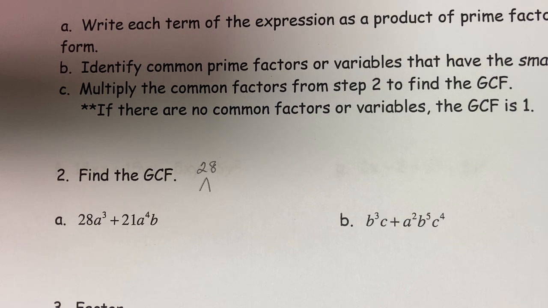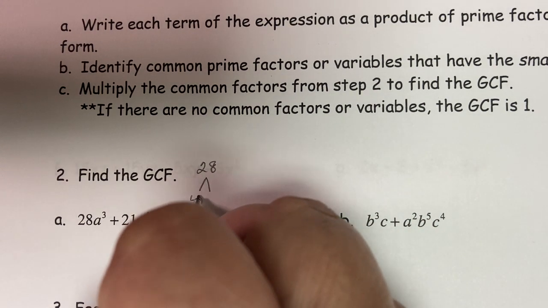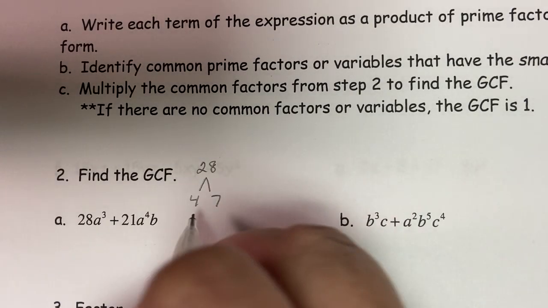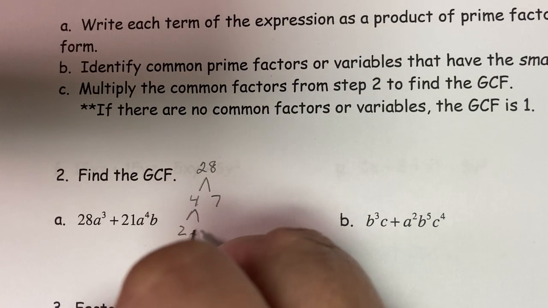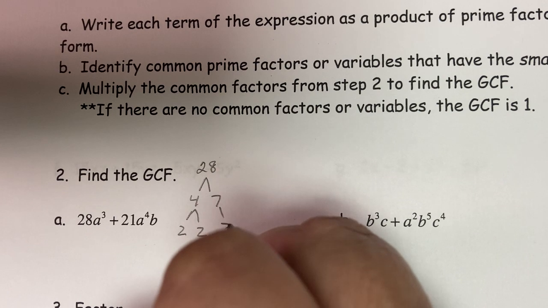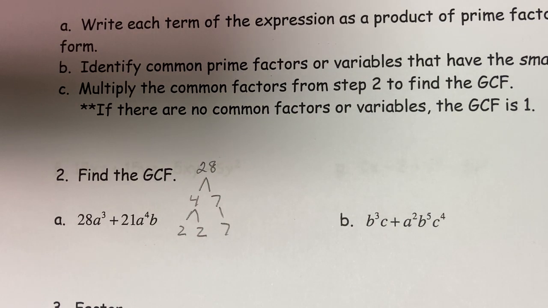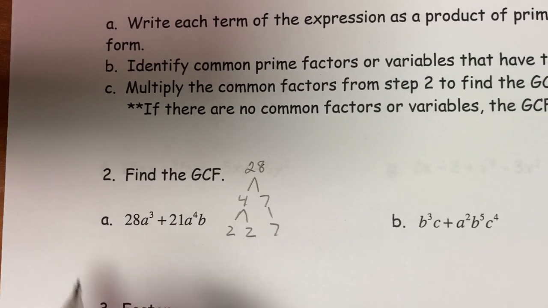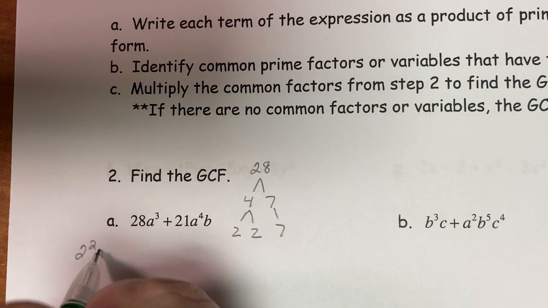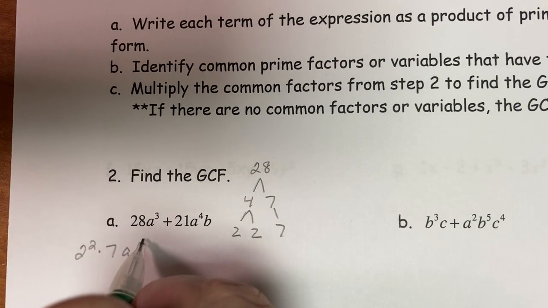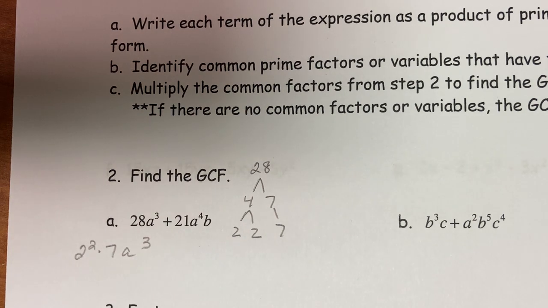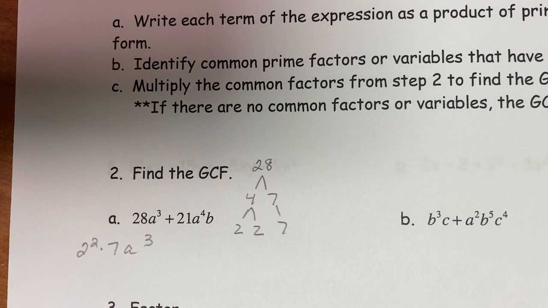So what multiplies together to get 28? Well, 4 times 7. And then you know the 4 can break down into 2 and 2. The 7 doesn't break down. So if I were to write this first term, 28a cubed, as a product of its prime factors, it would be 2 squared times 7 times a cubed. Okay, so there's the first one. Now we have to do the second one.